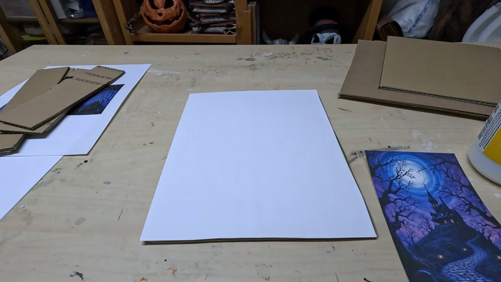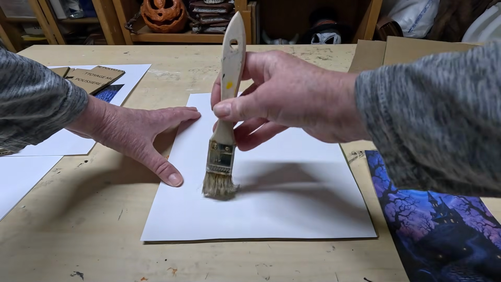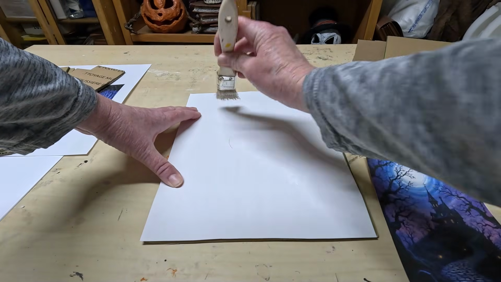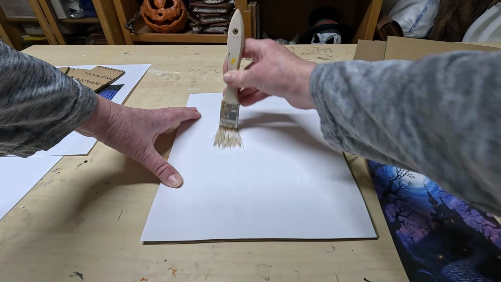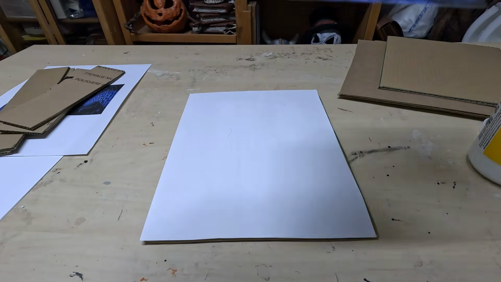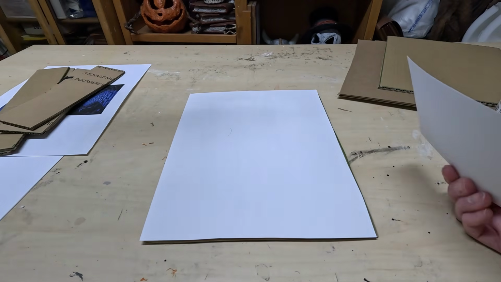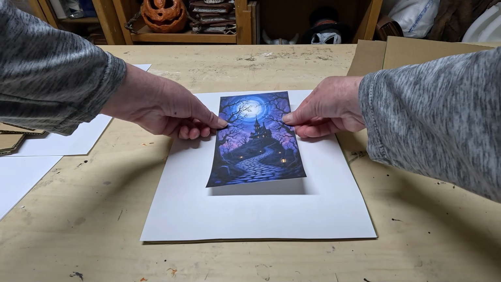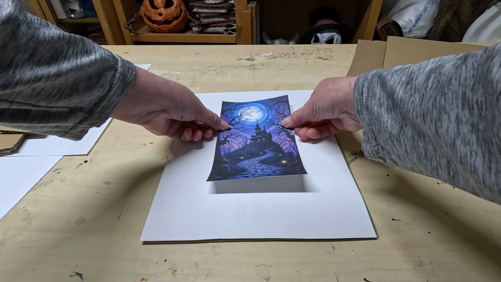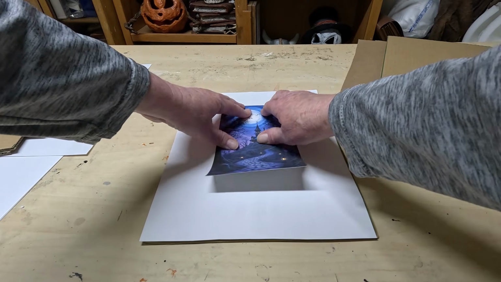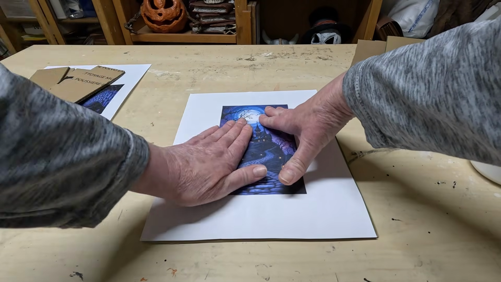So for this next step, I'm going to take a little bit more of my Mod Podge and right in the center. I don't need to put glue on the entire thing. I just need to have enough glue on there to glue on my photo. So I'm going to take my photo, and if you want to be real precise, go ahead and measure this out, but I'm going to eyeball it. And let's see here. That looks like it's right about in the middle to me. So that's where I'm going to glue it.